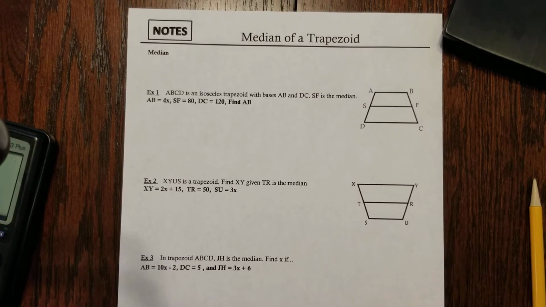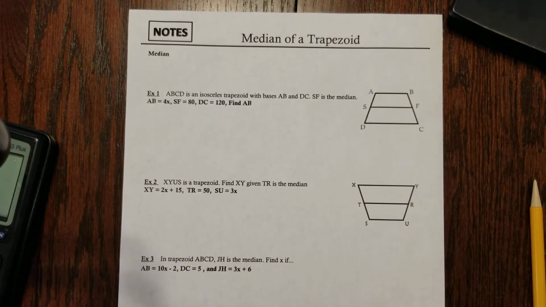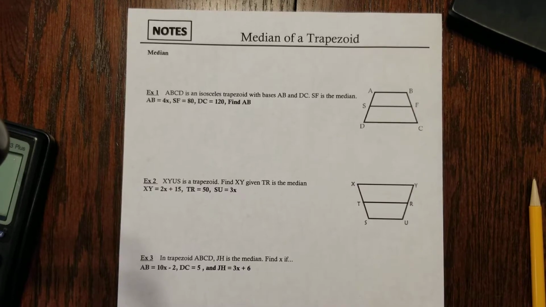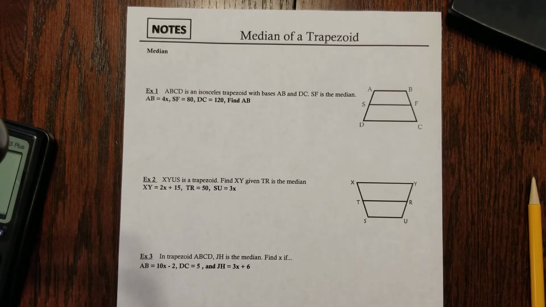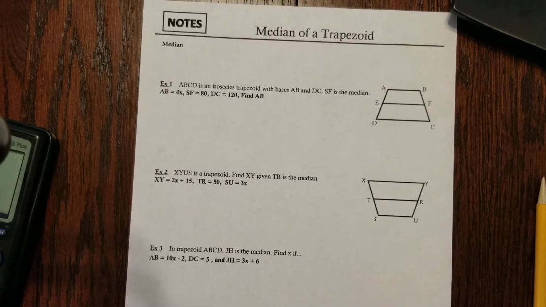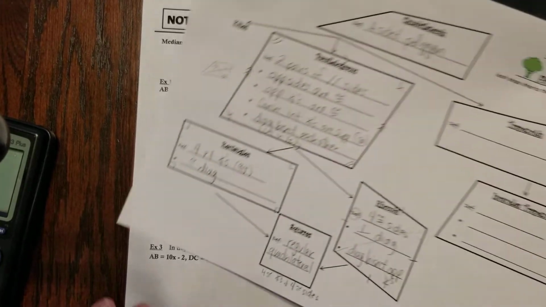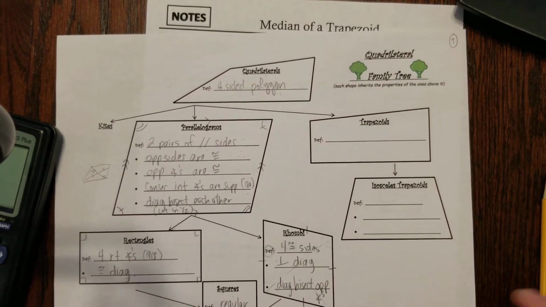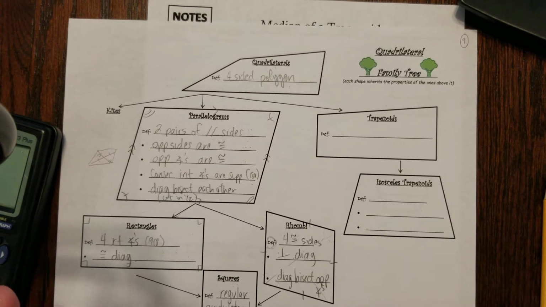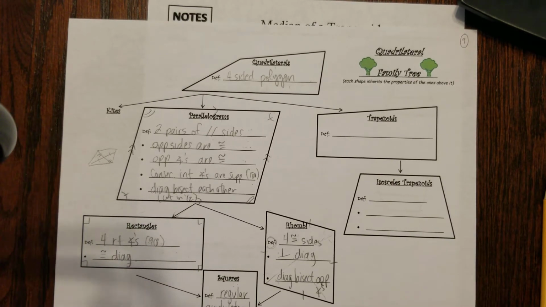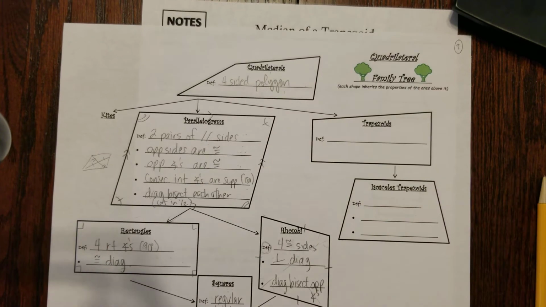Hi friends! Today we're going to be continuing to talk about trapezoids. We're going to focus specifically on medians of trapezoids. But before we get too far into that, I want to go back to this quadrilateral family tree. So pause the video if you need to for a second and find that, because we're going to fill in these two spots here.